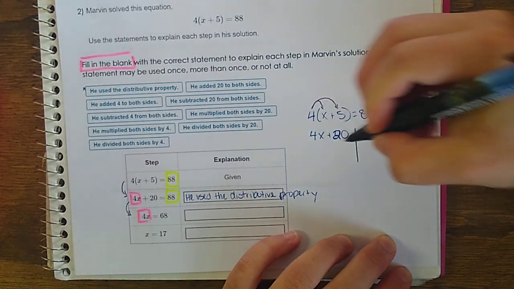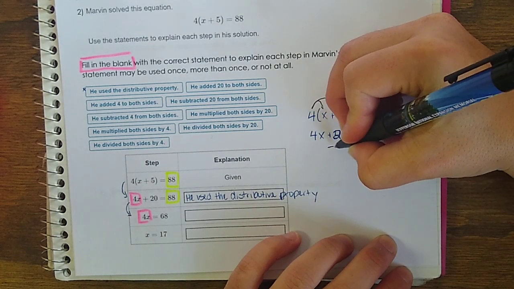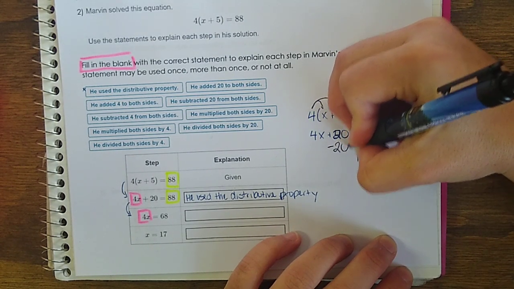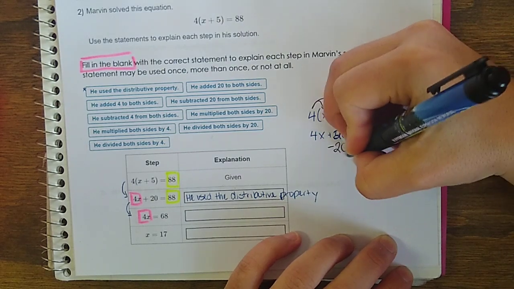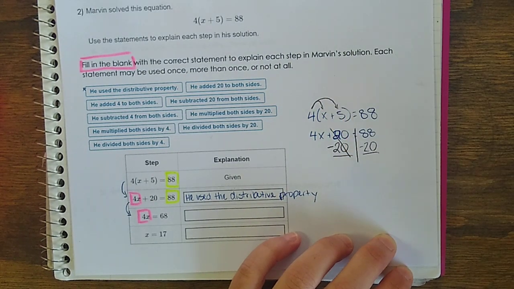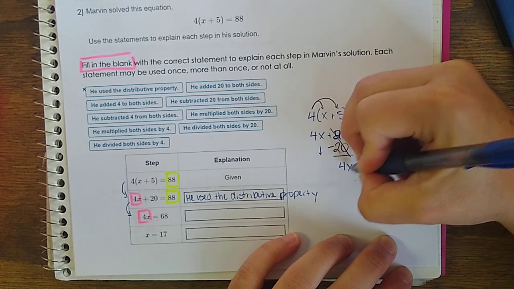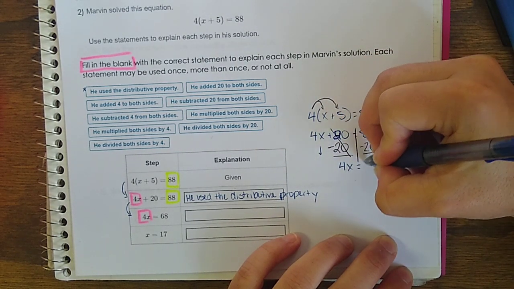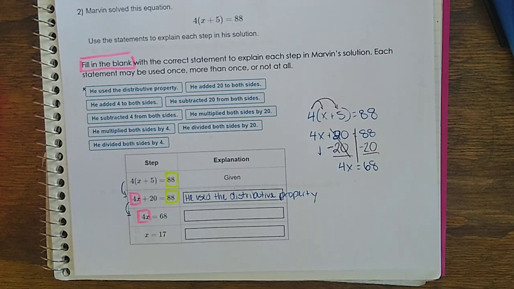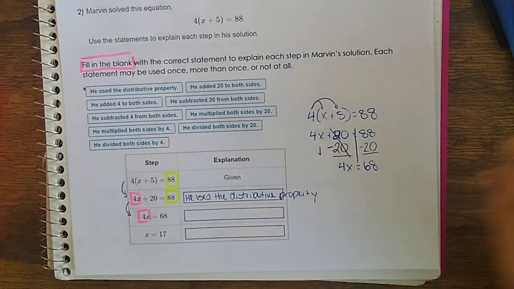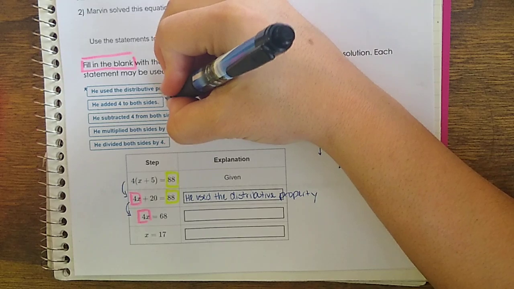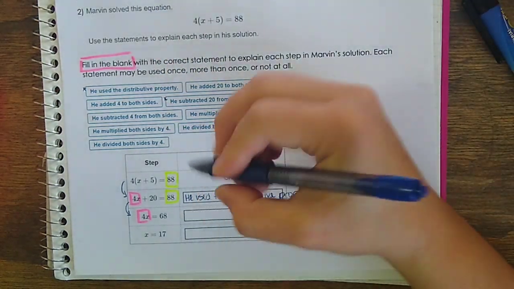To make something move, we have to do the opposite. So instead of adding, we had to subtract. And I think that's the only way for the 20 to turn into 0, which then leaves us with that 4x on the left. And then 88 minus 20 is 68. So he subtracted 20 from both sides. So now that's our second one. Subtracted 20 from both sides.